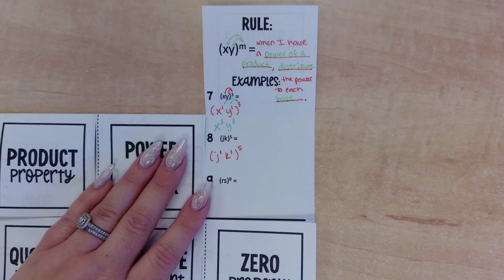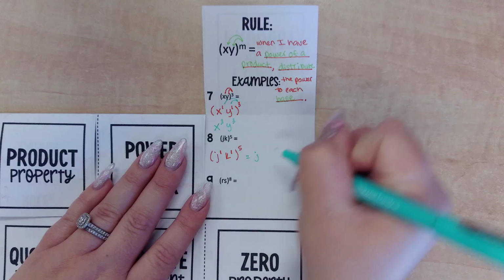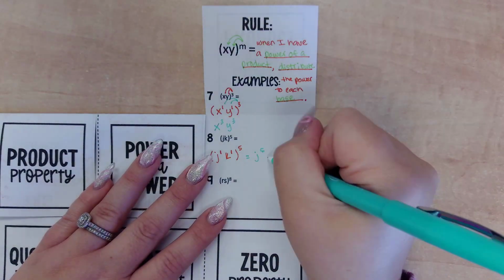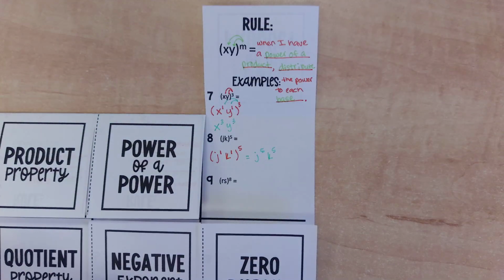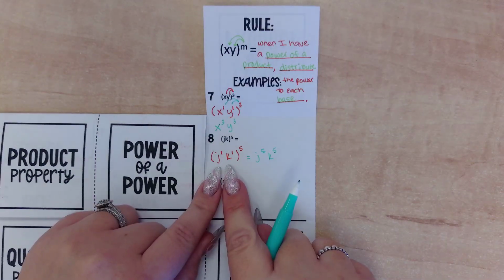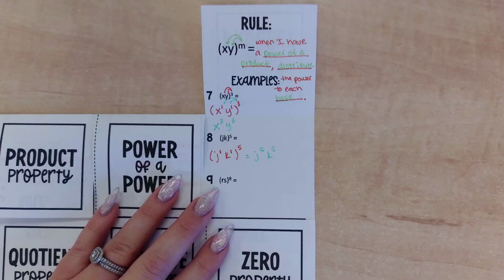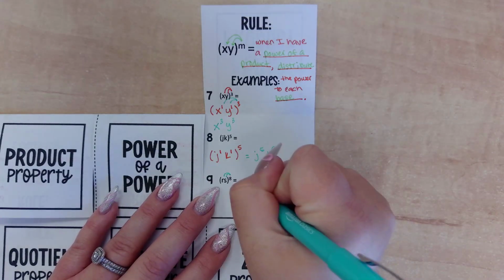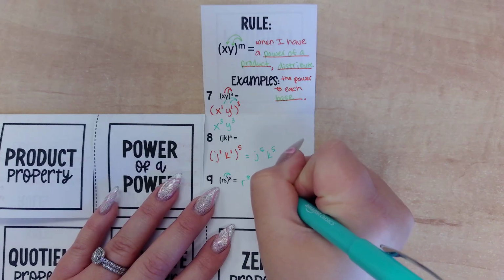5 times 1 would turn that, I'm going to rewrite it over here, is j to the power of 5. And then, of course, k to the power of 1 is now going to be k to the power of 5. And that is what that looks like. Now, if you don't need this step because you recognize, oh, those have exponents of 1, that is the point I'd like for you to be at. So if you feel confident on number 9, distribute that 8, r to the power of 8, s to the power of 8.